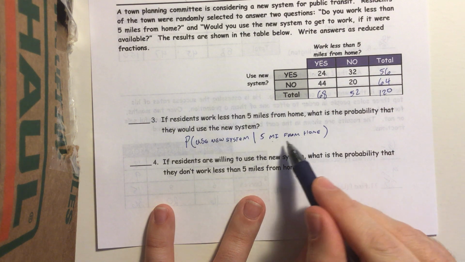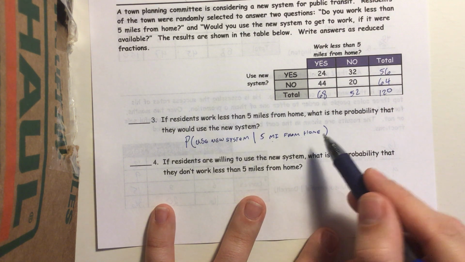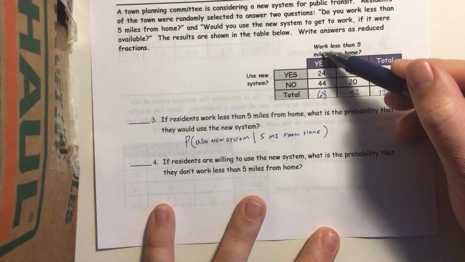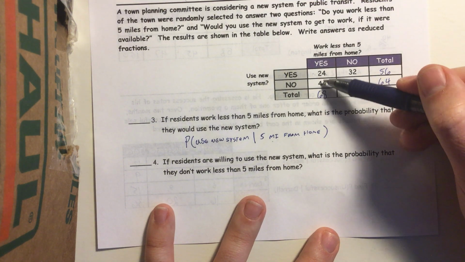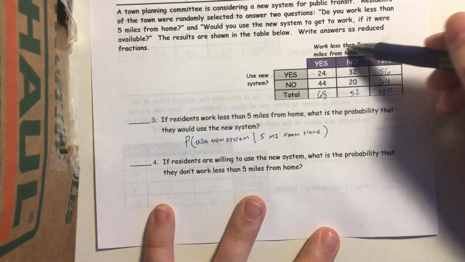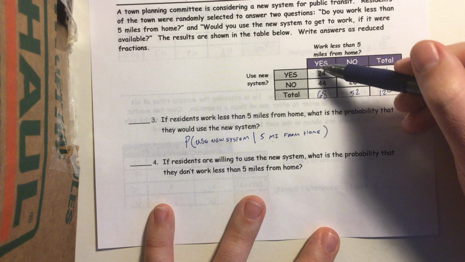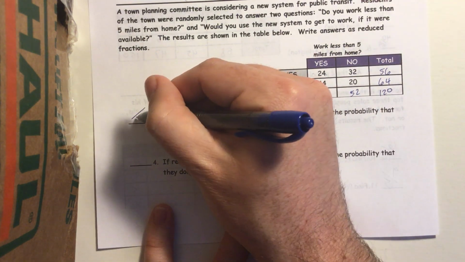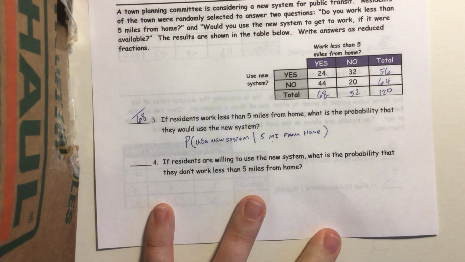How many people work less than 5 miles from home, or said yes to working less than 5 miles from home? So that's this yes right here. Again, this is another part that makes this question confusing. There are 2 yeses. We're looking at the one that works less than 5 miles from home. There were 68 people total that work less than 5 miles from home. So this is going over 68.